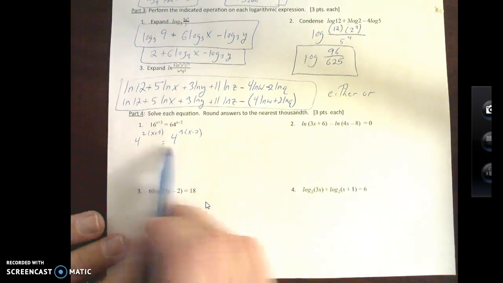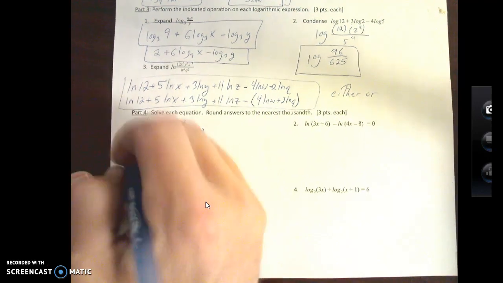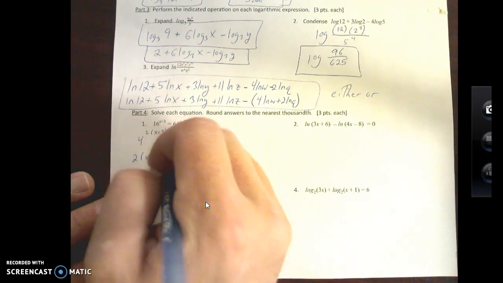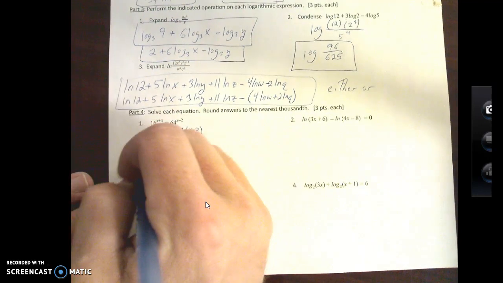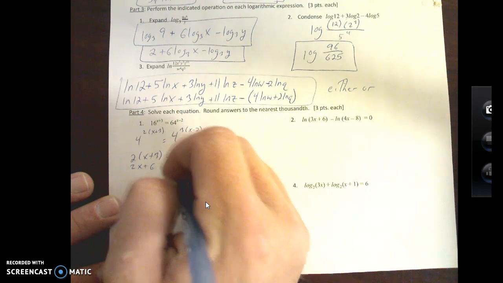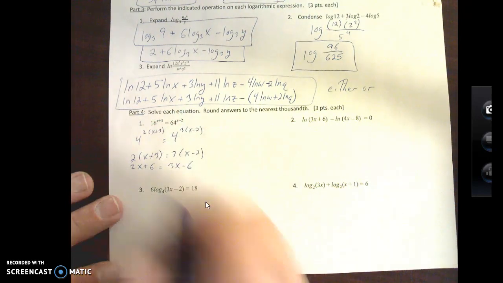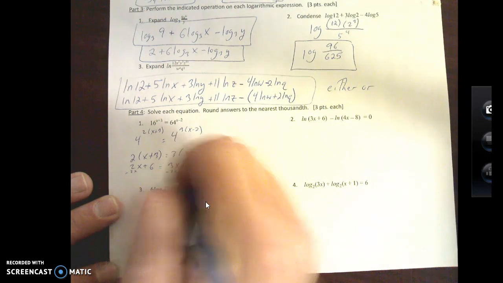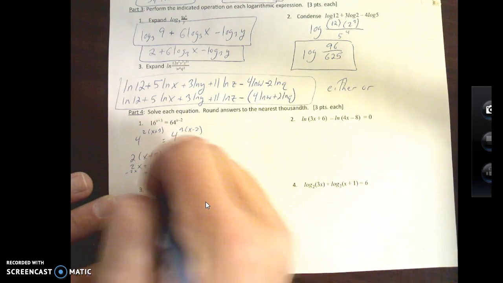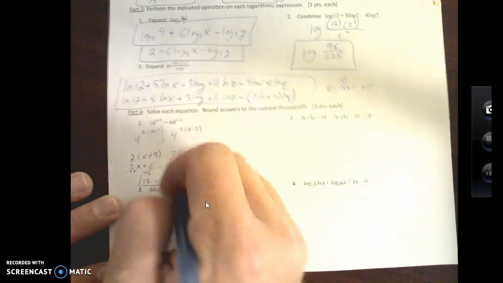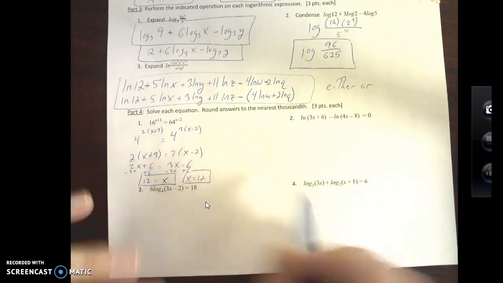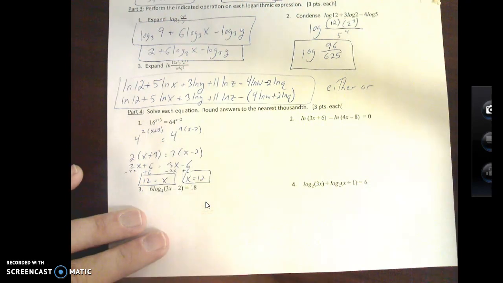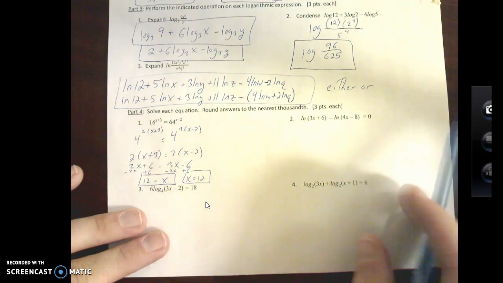Okay. Since it's the same base, all I do now is make the exponents equal. So 2 parentheses x plus 3 equals 3 parentheses x minus 2. Distribute: 2x plus 6 equals 3x minus 6. Subtract 2x. Add 6. 12 equals x, or x equals 12. Okay, cool. So, pretty simple. Hardest part is just make sure you try to find what number can be raised to this power. So, you get the idea.